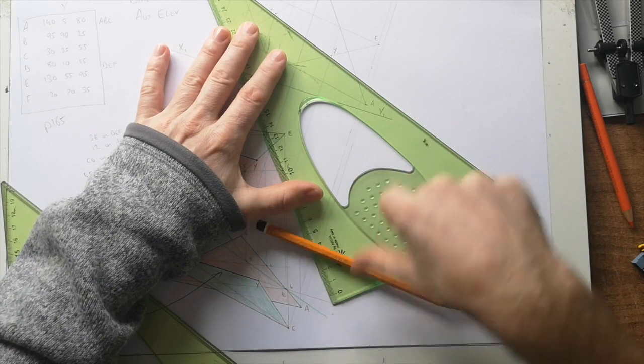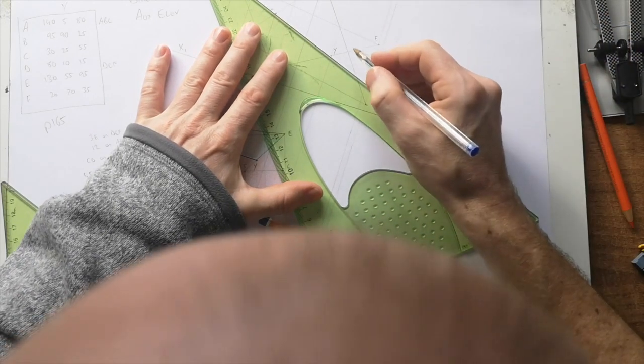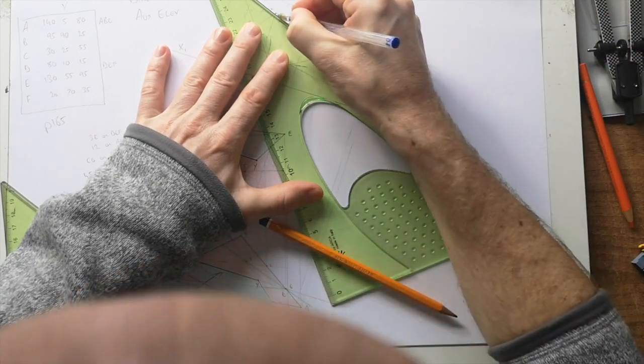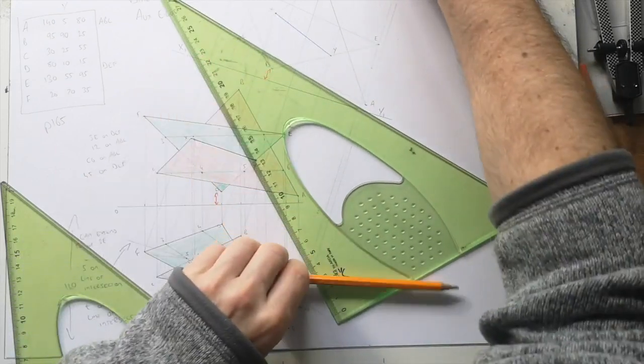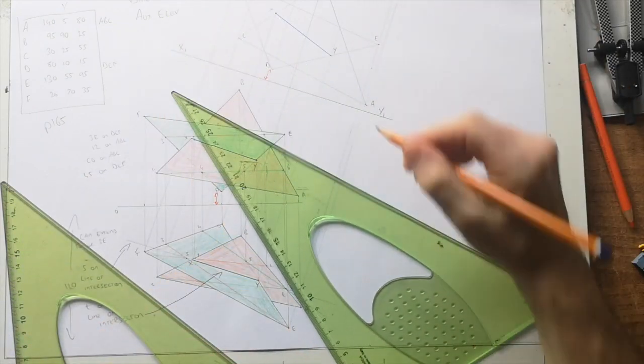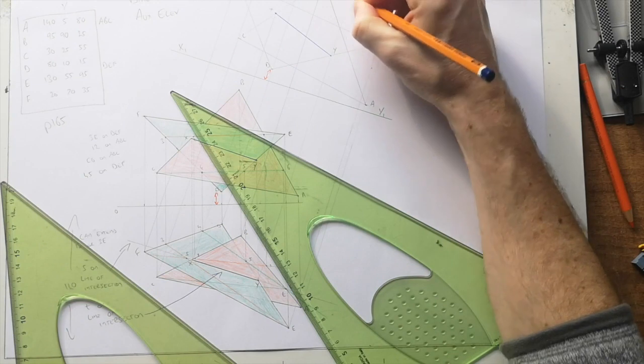So now I'm going to go and give that a nice blue colour. Feeling confident as I use my biro. Okay, so this is auxiliary 1.